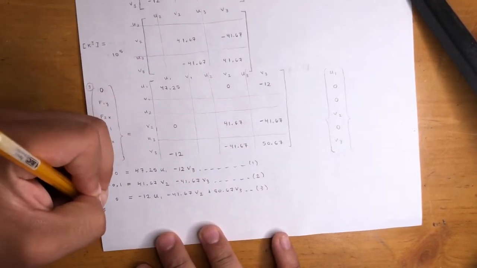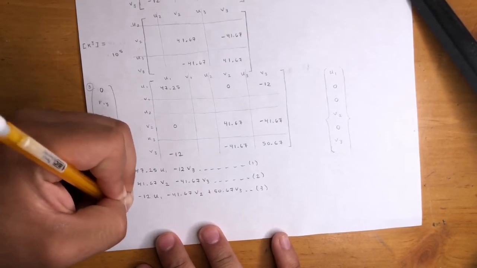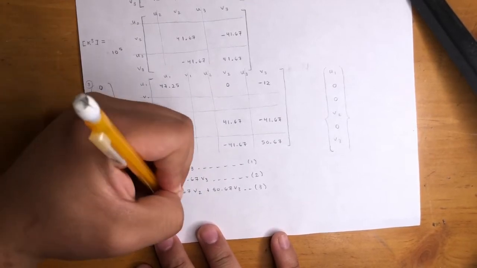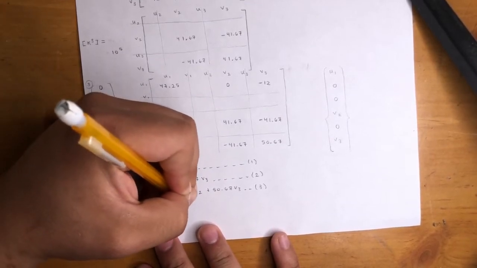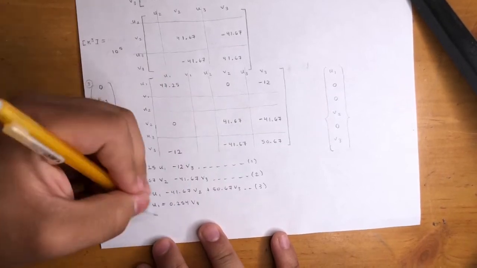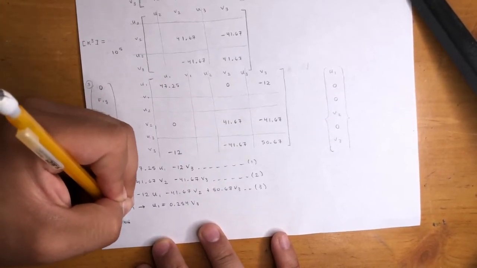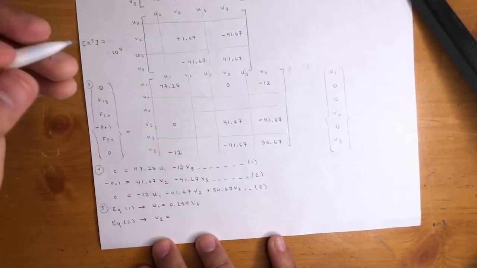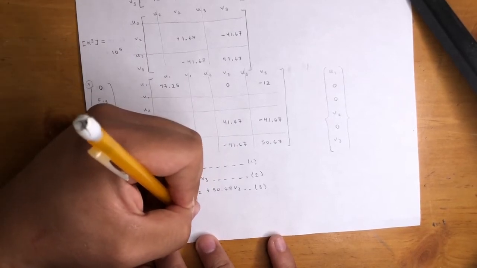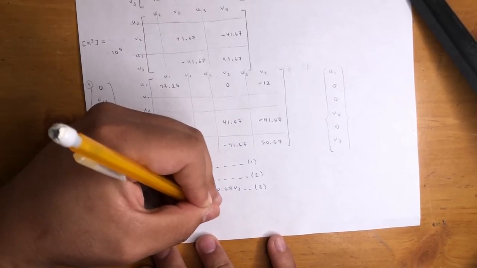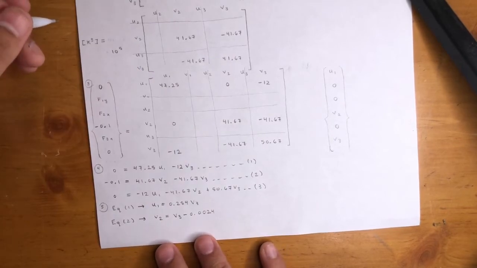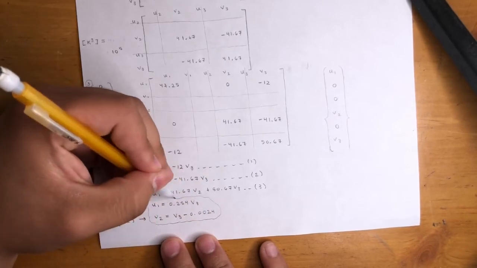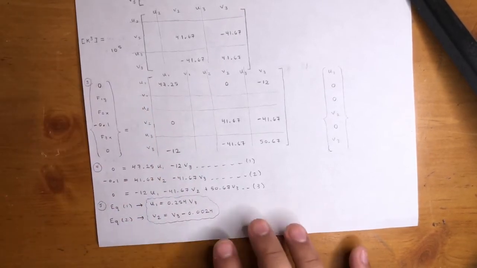So if you do the math, equation 1 gives u1 equal to 0.254 v3. And equation 2 gives v2 equal to v3 minus 0.0024. Okay? These two relationships are going to help us plug into equation number 3, and then we get v3.